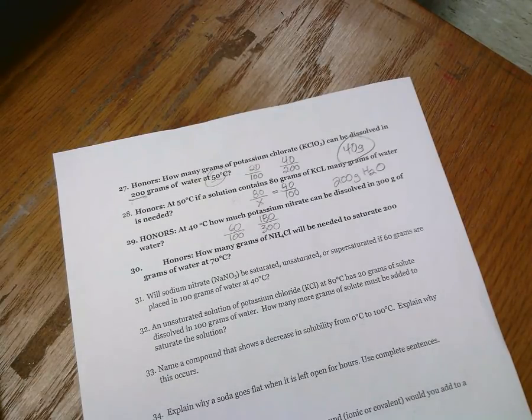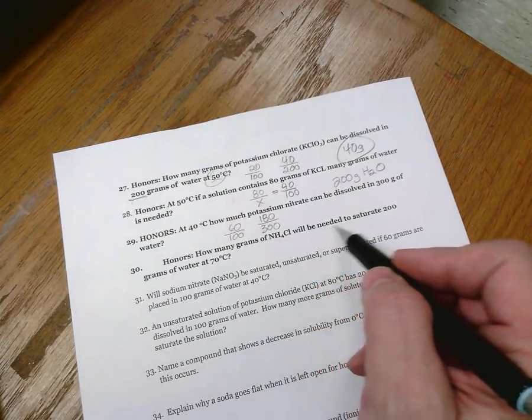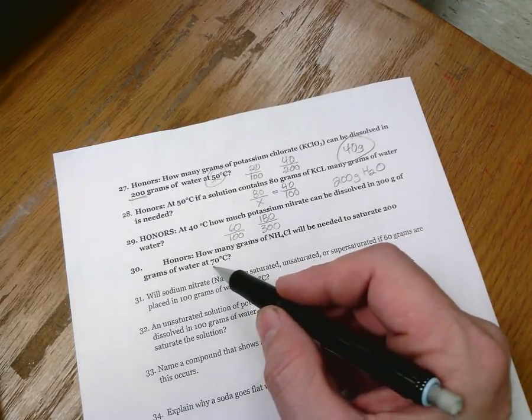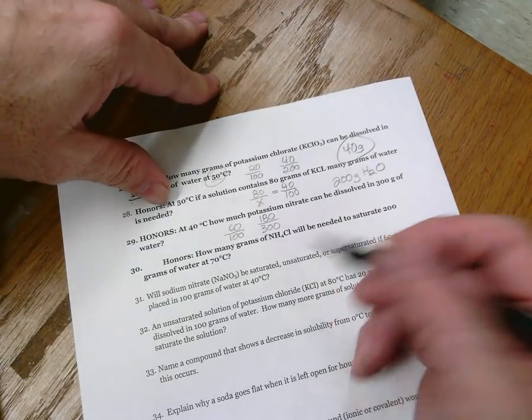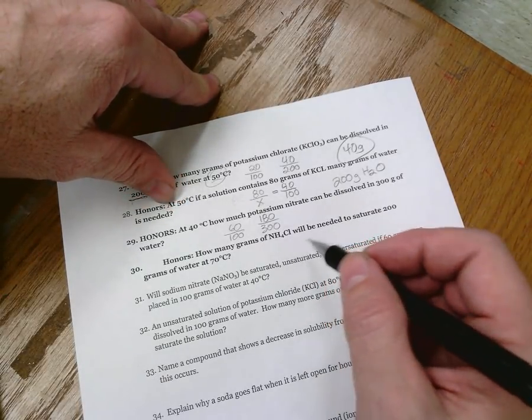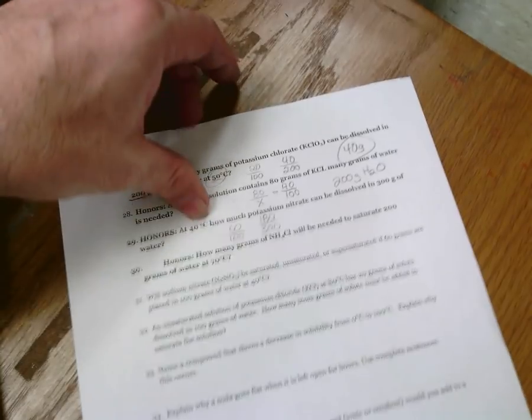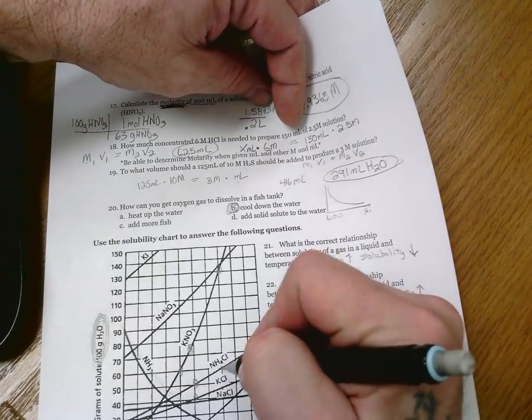How many grams of NH4Cl will be needed to saturate 200 grams of water at 70 degrees? Again, I could set up a proportionality, but why? I can just look at the chart and double it, right? NH4Cl at 70 degrees is 60 grams. I'm going to go ahead and do it.